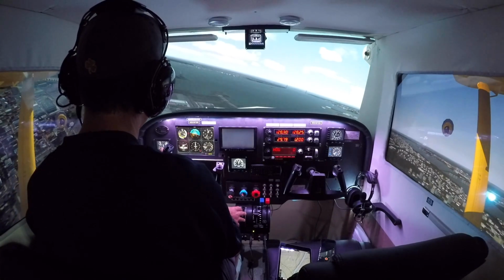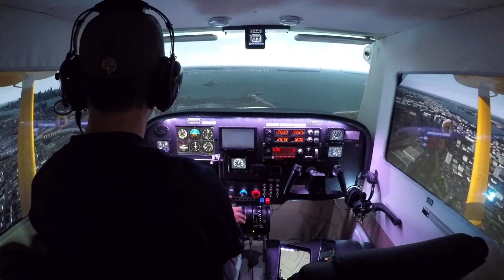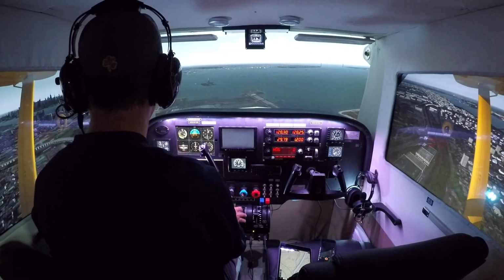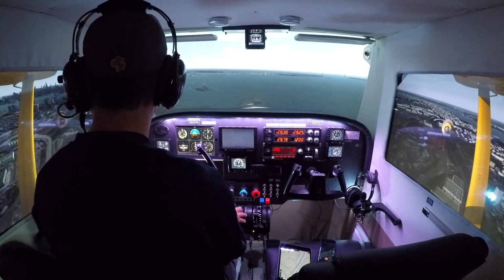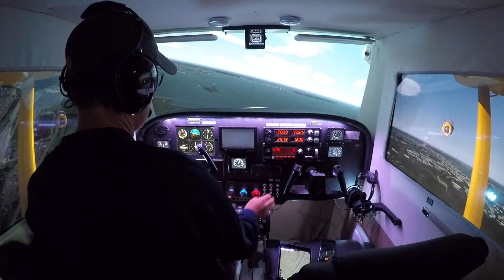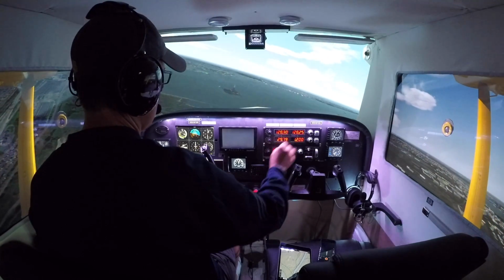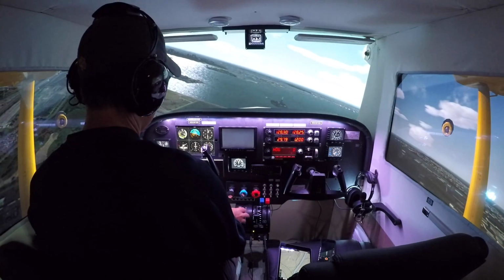Liberty. Okay, we're going to try to land right at the World Financial Center. Over Ellis Island.